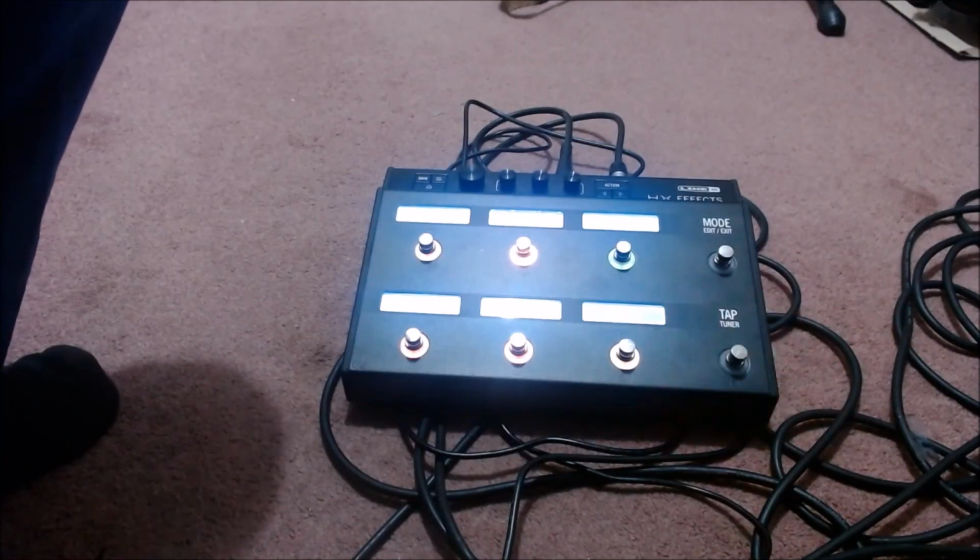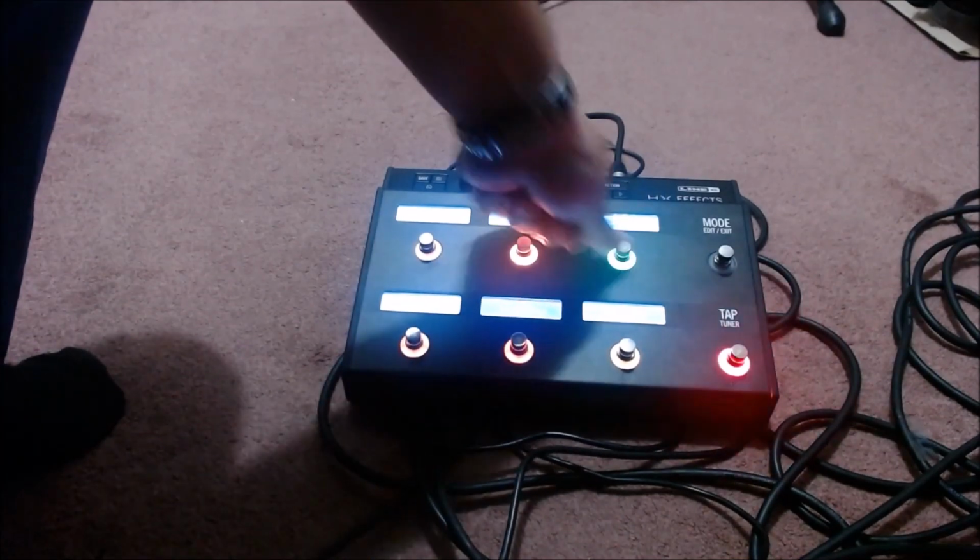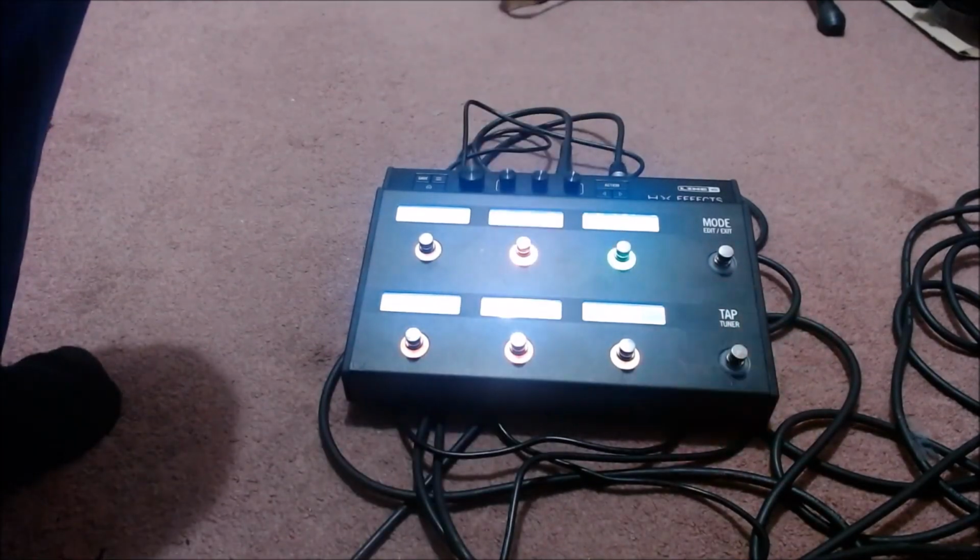And for the delay, I'll turn that on. That should give me a little bit of slapback. That's what I programmed it for. Alright, so there's a slapback. So now I got 2 pedals on my board turned on basically.